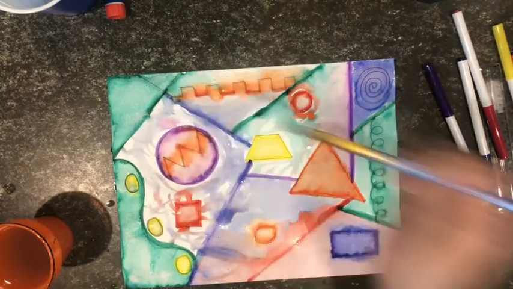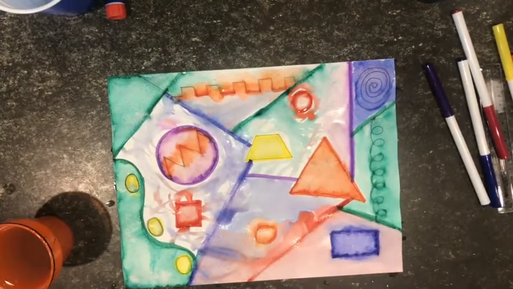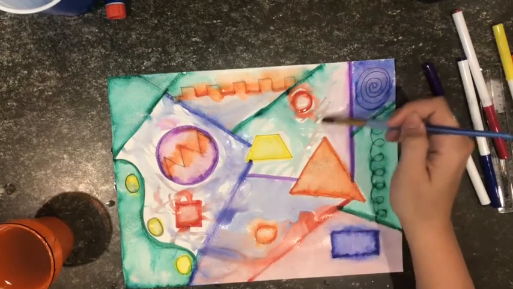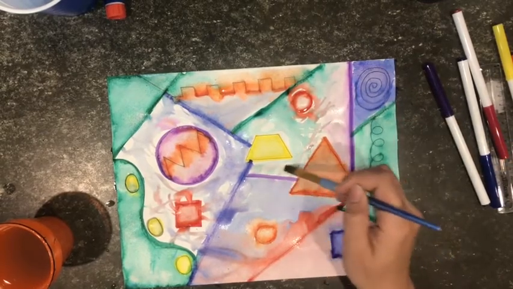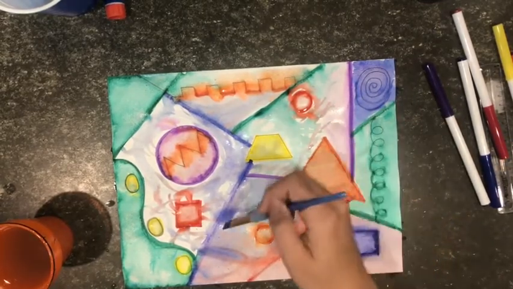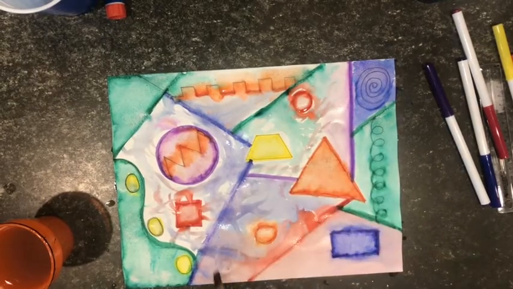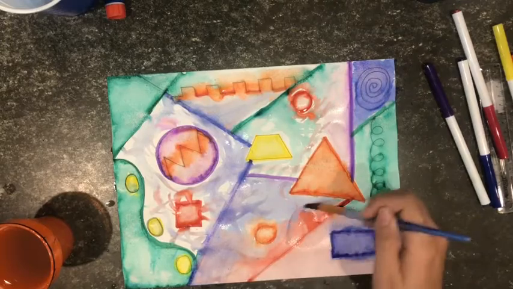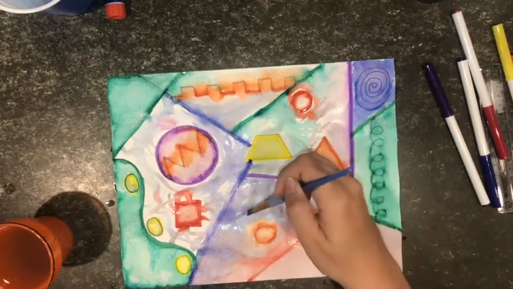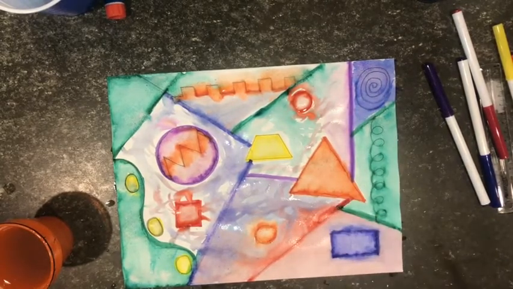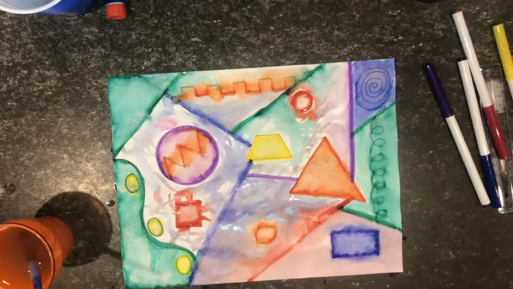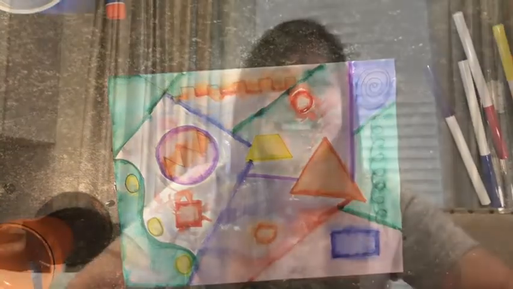Guys, I think that that's it for my picture. You can always play with this a little bit. And if you chose to use primary colors only, you would see a lot of color mixing on your paper, which would be super cool and super unique. I can't wait to see what some of you guys have come up with.